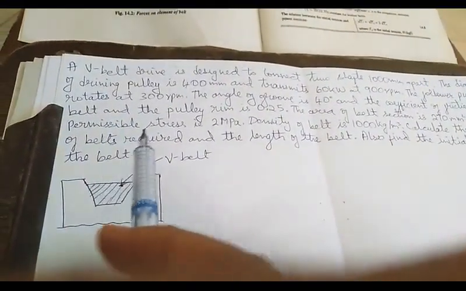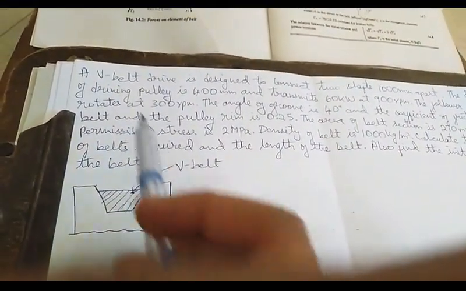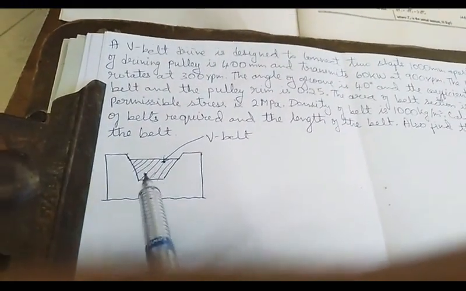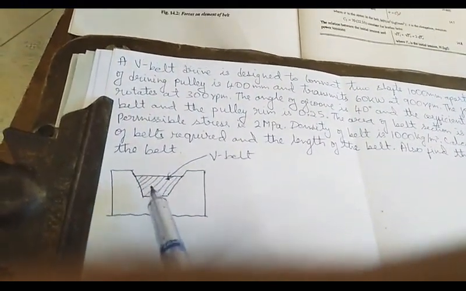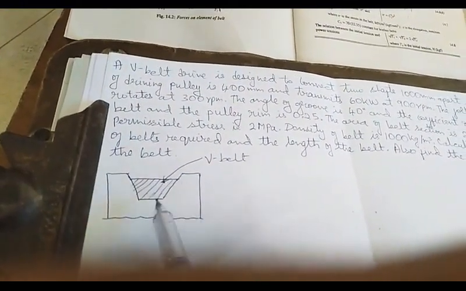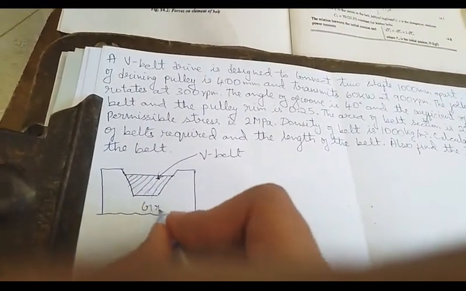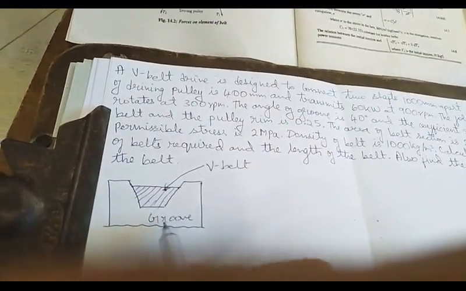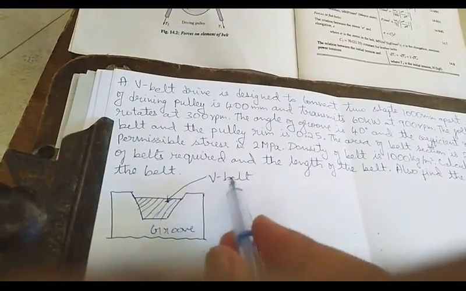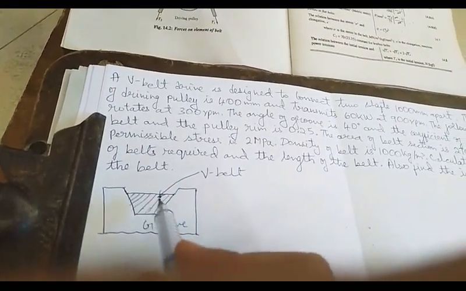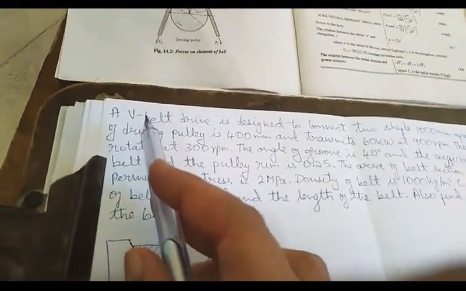Today in this video we shall discuss the problems based on V belts. So here in the sketch we have shown this is a V belt, that is this is the groove, or pulley, and this is the belt, V belt, which is used to transmit the power. So we shall read the problem.